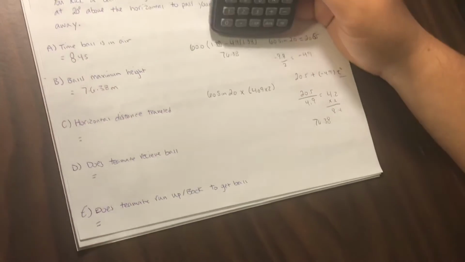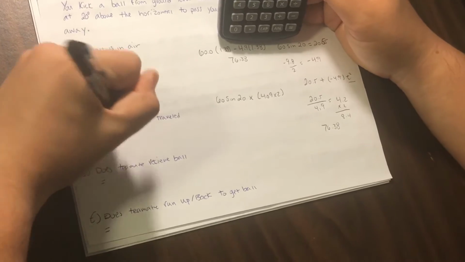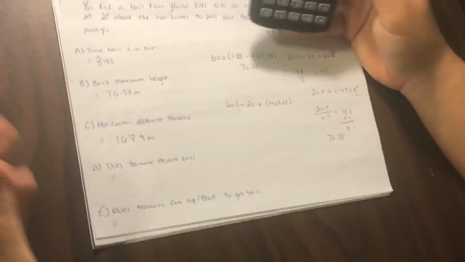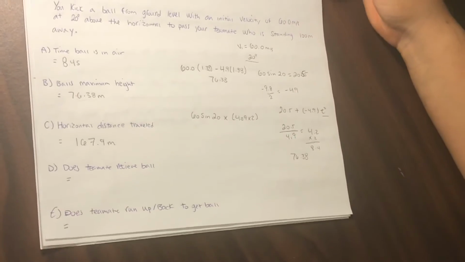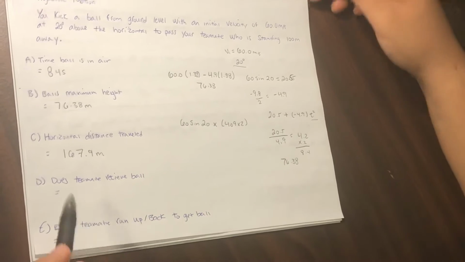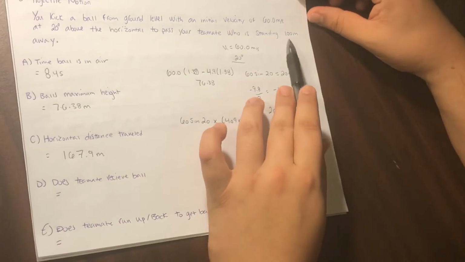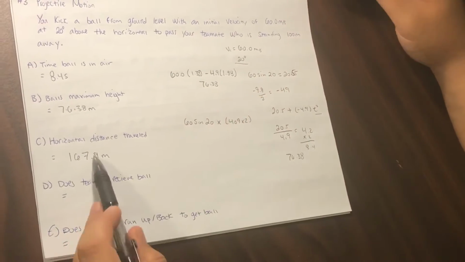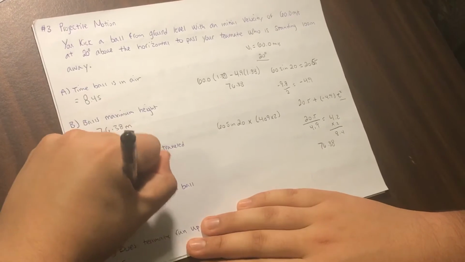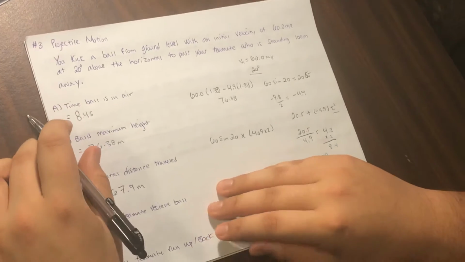And you get 167.9 meters traveled. So now for question B, it asks, does your teammate receive the ball? So since your teammate's standing 100 meters away and the ball travels 167.9 meters, the answer is no, your teammate does not receive the ball.